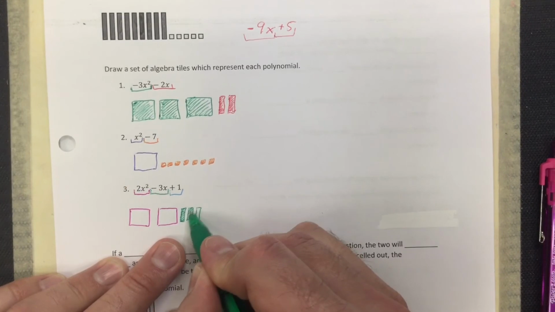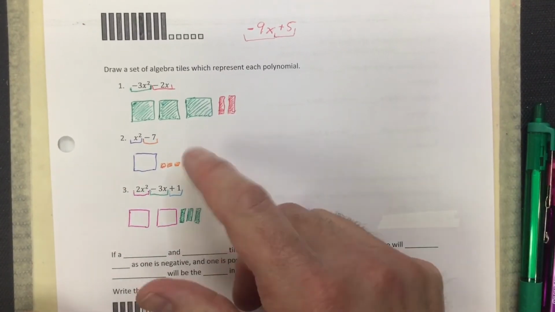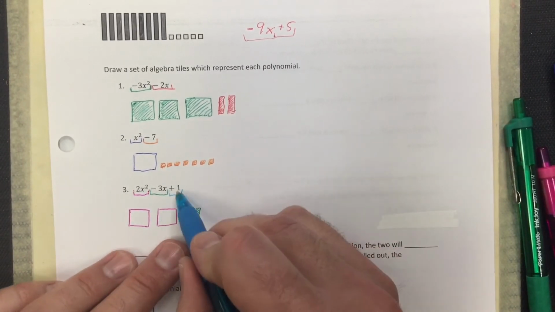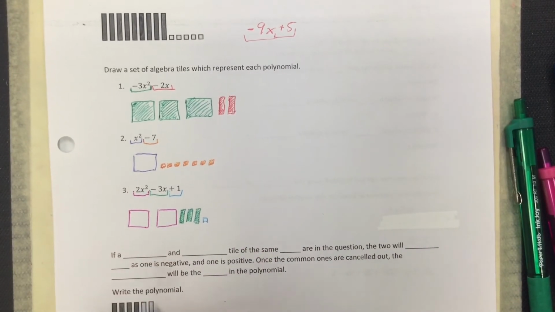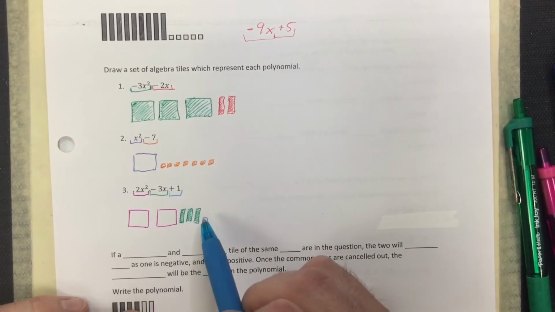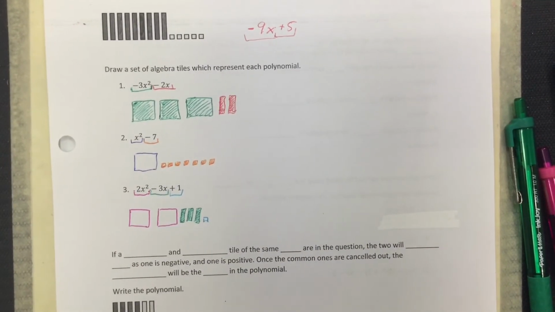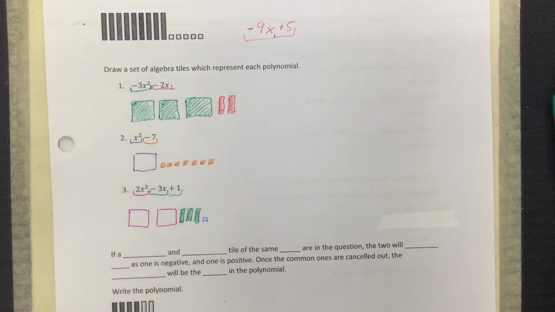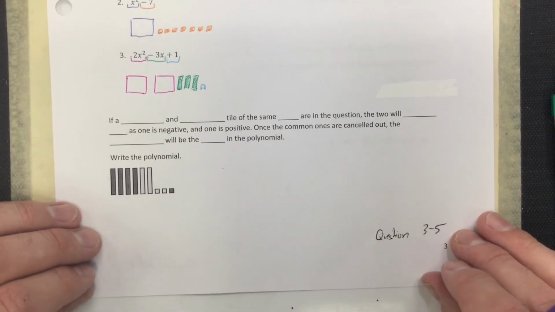Again, you could write them on their side as well. I like to put them up vertically, not horizontally. That's just my personal preference. And finally, we have 1 little one, and that one is not going to be shaded because it is a positive, and so we leave it open and we do not shade that one in. Okay. So that's how we can draw them out, and we can use them as a diagram for a polynomial.